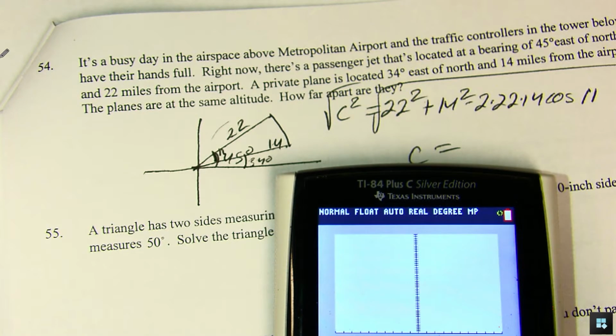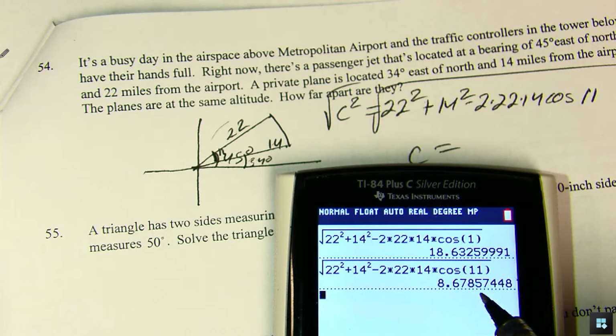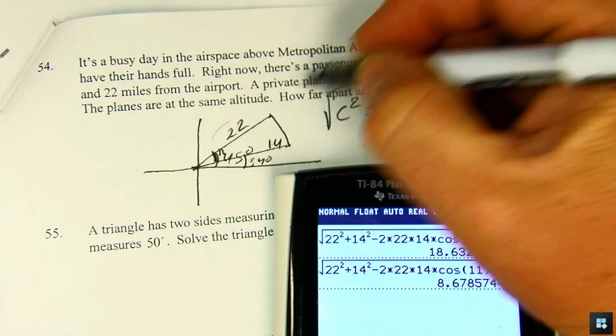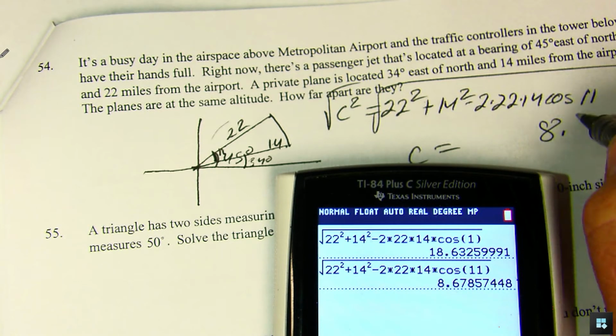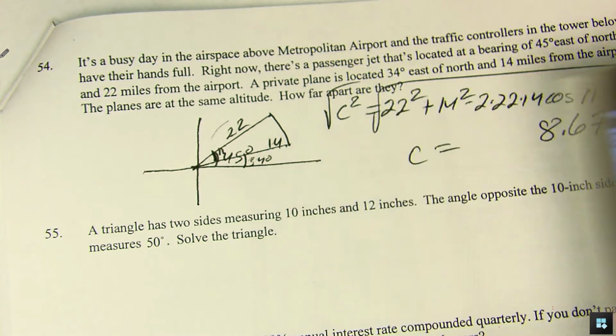I don't want to graph you, silly goose. And even if students know that's true, how do they know? Here we go. And it says 8.679, so then these are about 8.679 miles apart. There it is. Finally done.